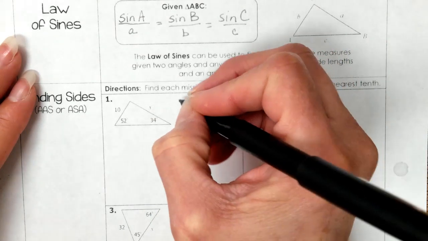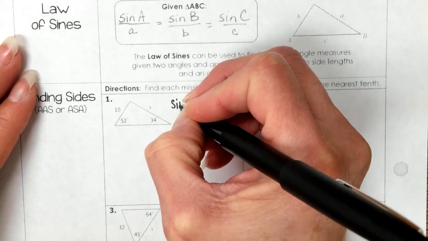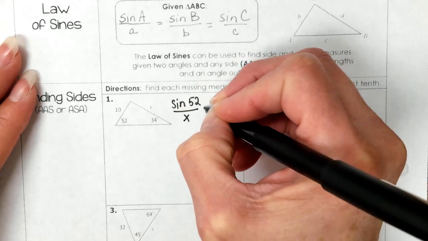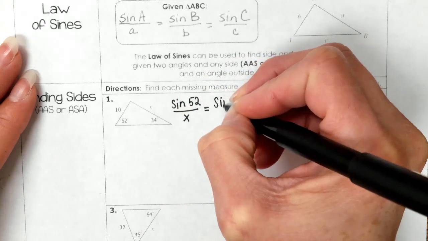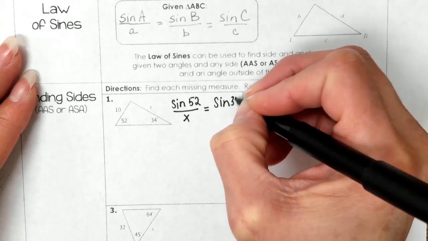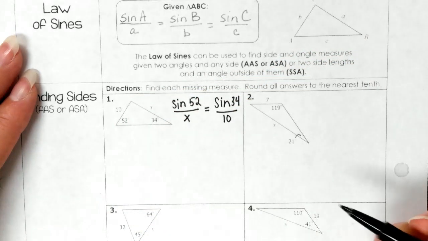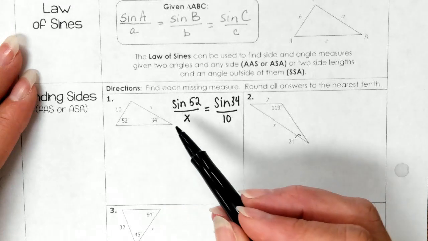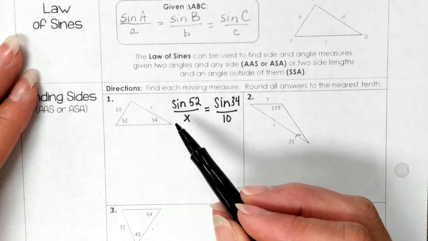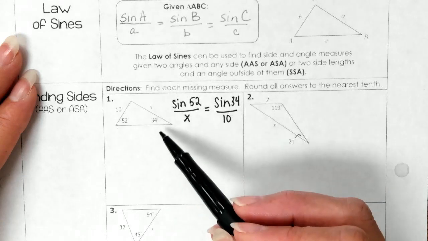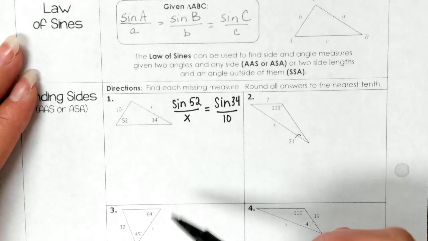So we can say sine of 52 over X equals sine of 34 over 10. It's kind of like we had A and we had B. So we did big A over little a, big B over little b.